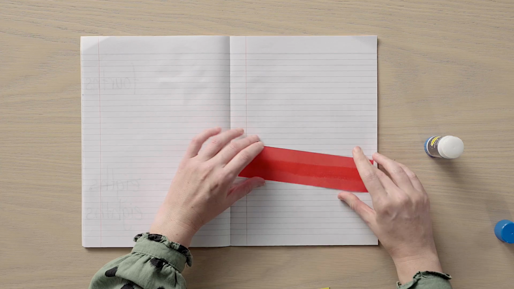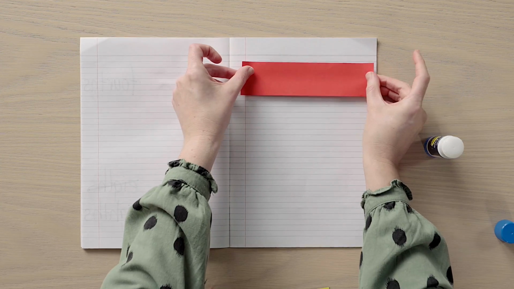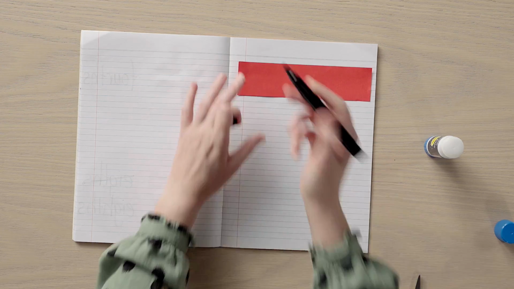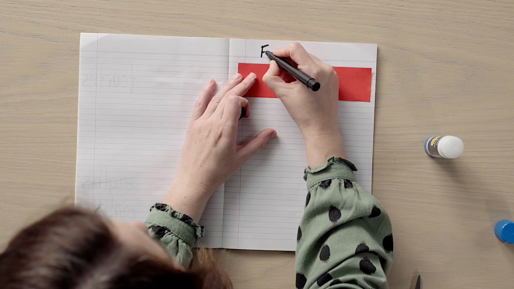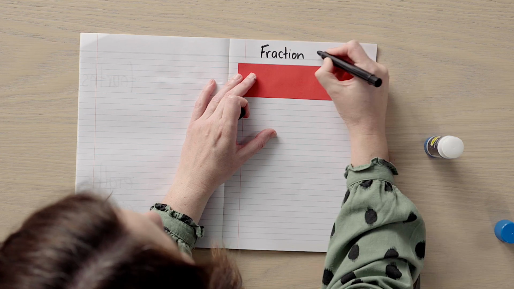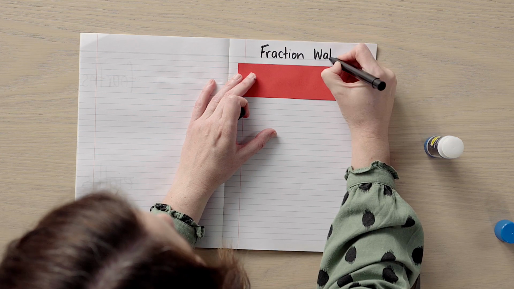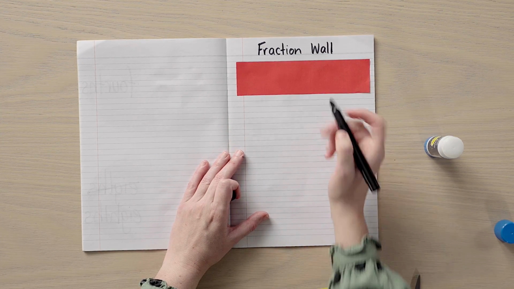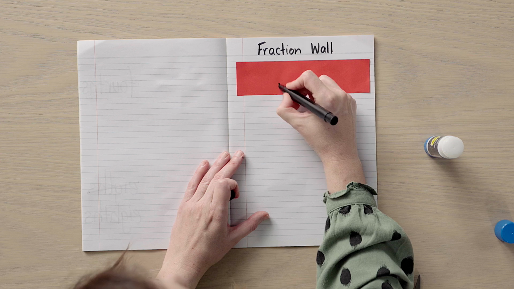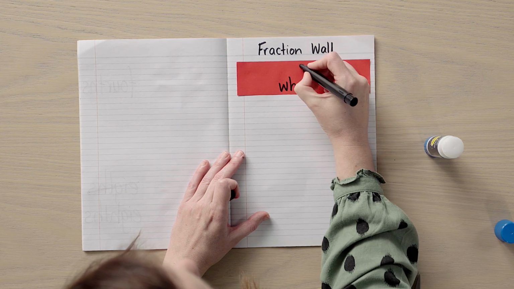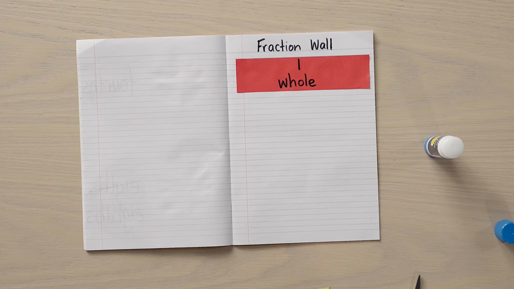I have that one here. I might also write a little heading so when I look at my learning later, I remember what I did and what this one was called. Okay, so I have a whole. One whole, and I'm going to use the number 1 there as well so I can show both ways of my fractions.